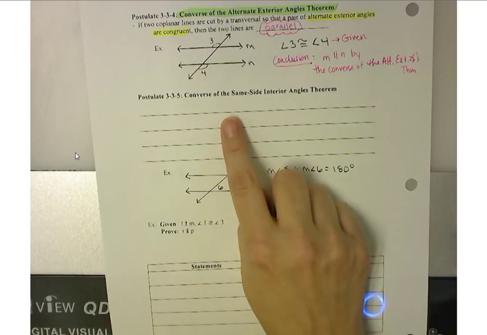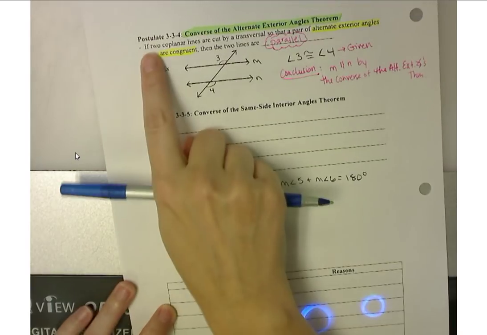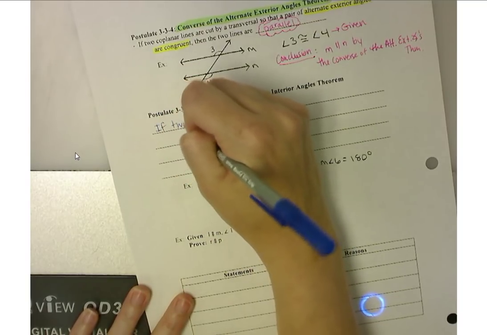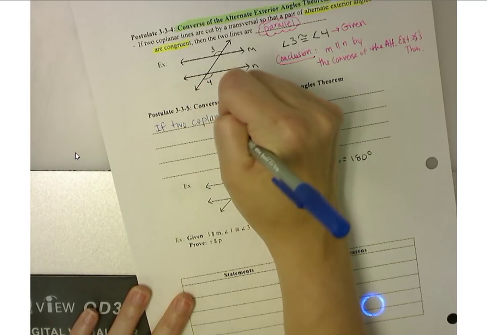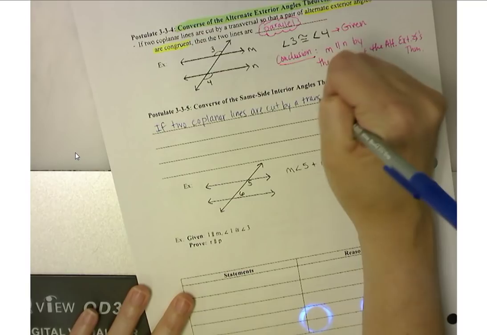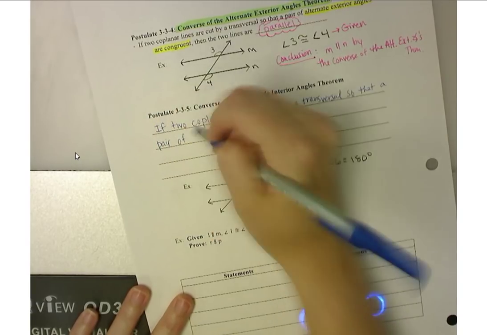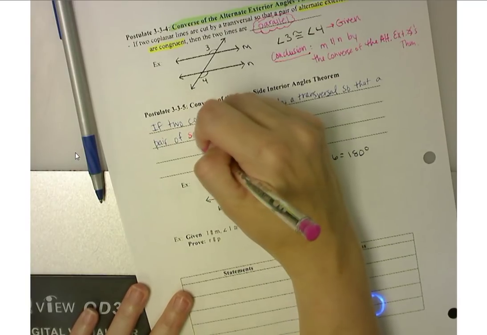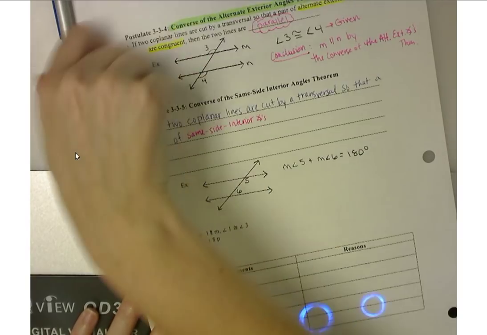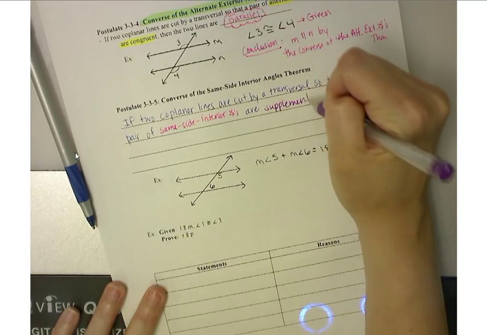For the last one, we are going to write this out. So the converse of the same side interior angles theorem tells us, and you can probably guess what the first part is going to be, if two coplanar lines are cut by a transversal so that a pair of same side interior angles are, and remember, these are not congruent, they are supplementary. So I'm using colors so those stand out.